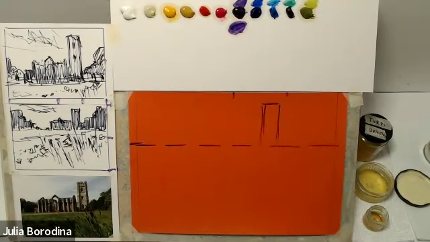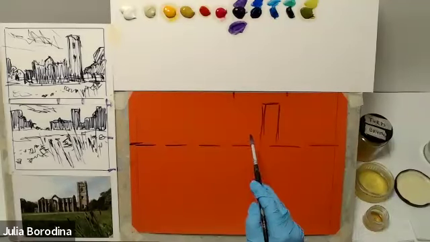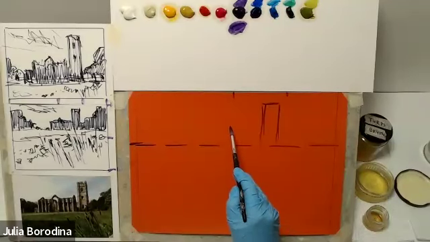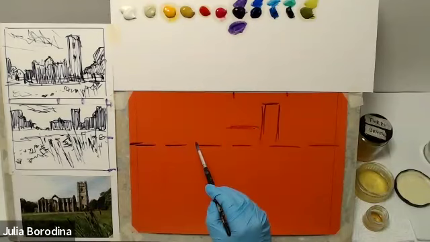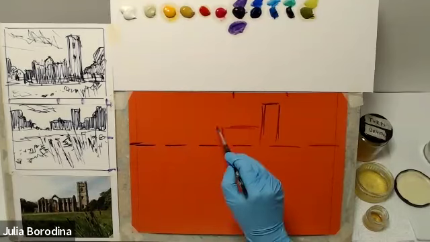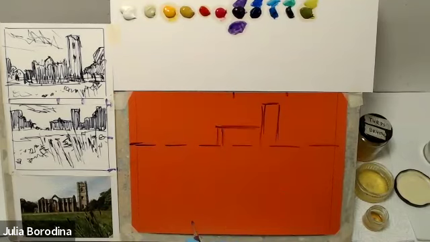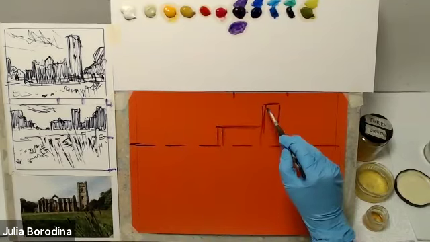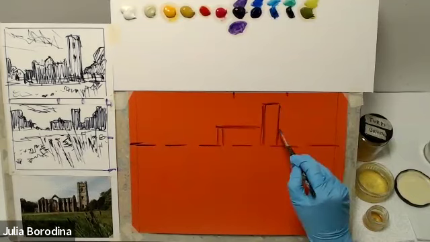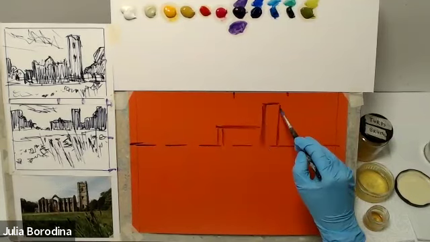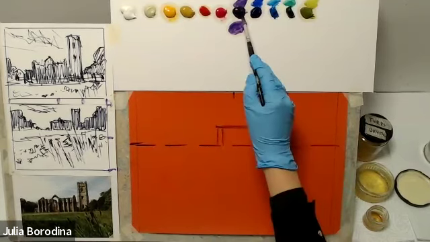So if I do a box for the tower, and we'll plan a box. This is going to be the altar, the outer wall of the altar. Okay, I'm just going to double check I've got my lines vertical, they're not leaning by accident.